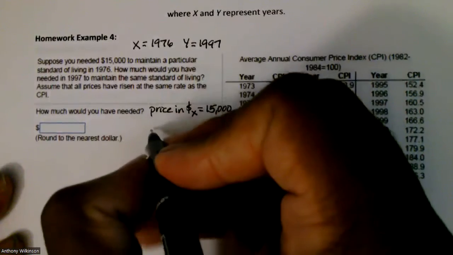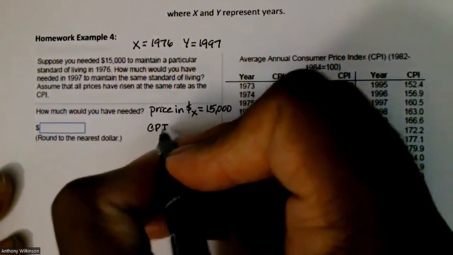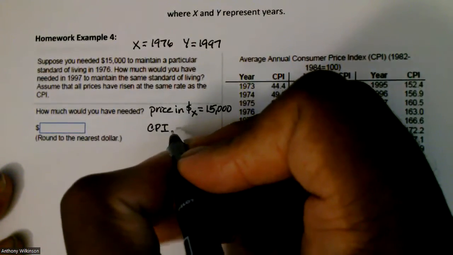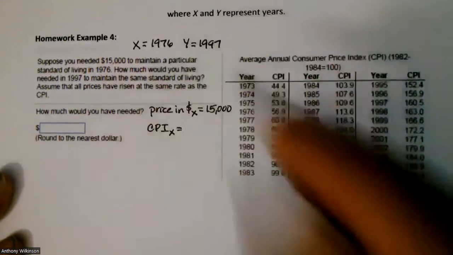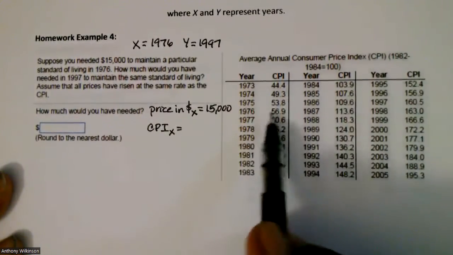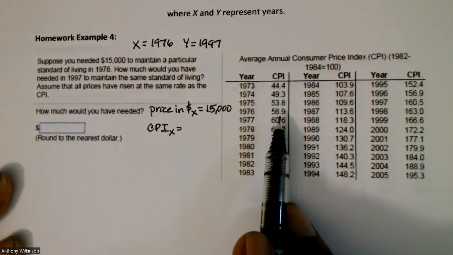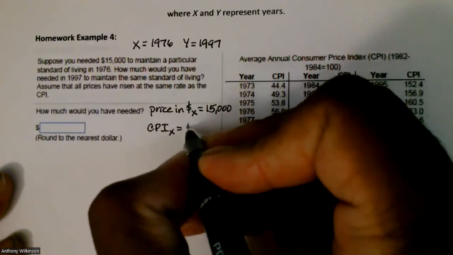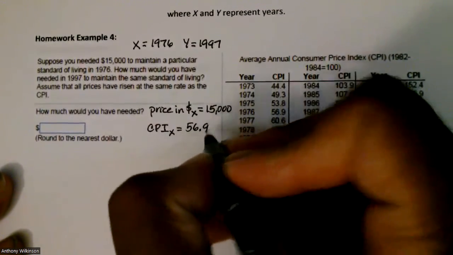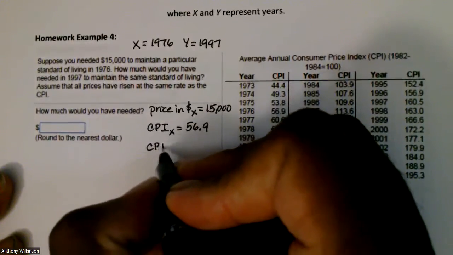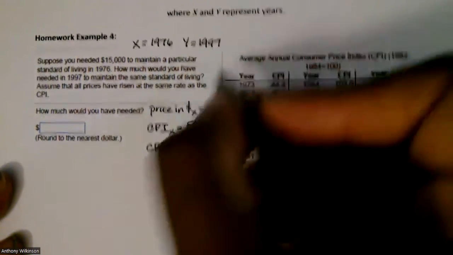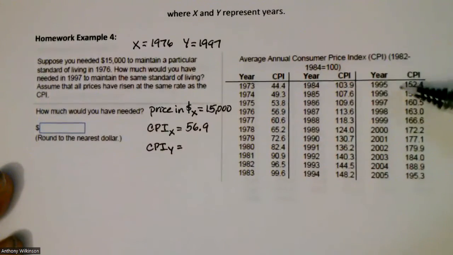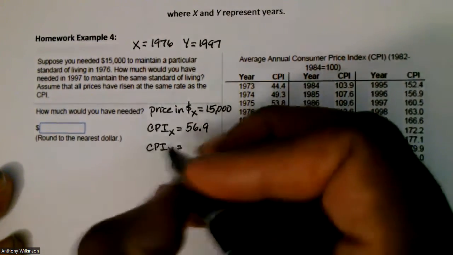Now we need to find the consumer price index for year X, which was in 1976. If you look at your table for 1976, that consumer price index was 56.9. Now for the consumer price index for Y, which was 1997, go to 1997 and you find that the consumer price index was 160.5.